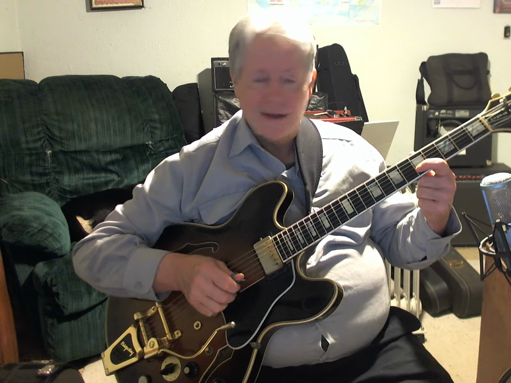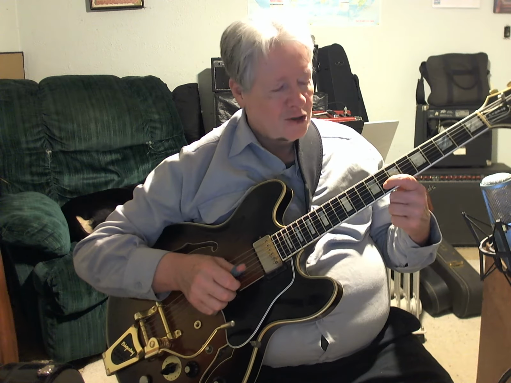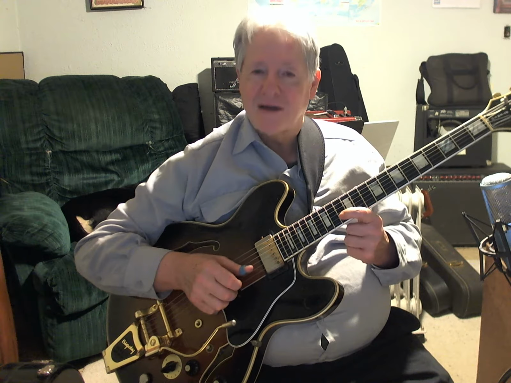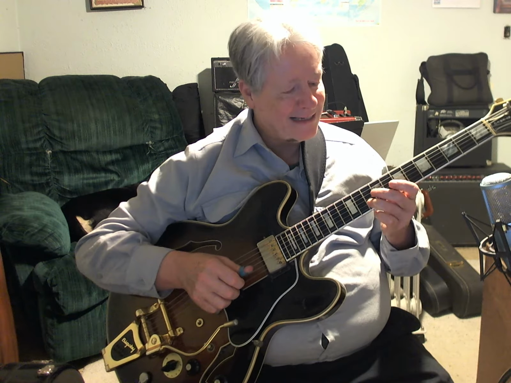Come up 2 more frets, that's number 3. Come up 1 fret, that's number 4. 2 more frets, that's number 5. 2 more frets, that's number 6. 2 more frets, that's number 7. 1 more fret, you come back to 8 or the octave. So we have 1, 2, 3, 4, 5, 6, 7, 8.